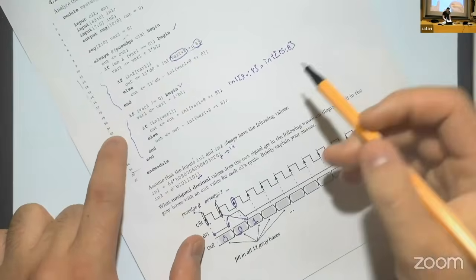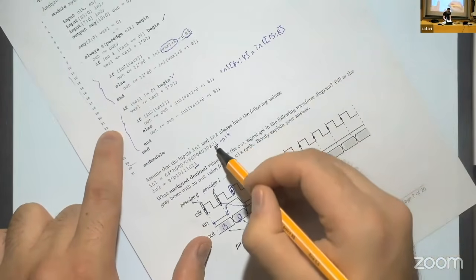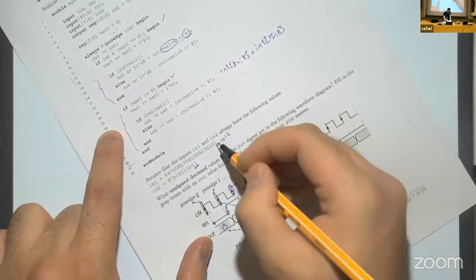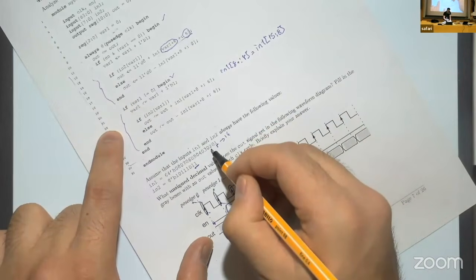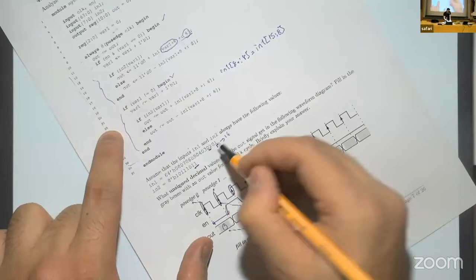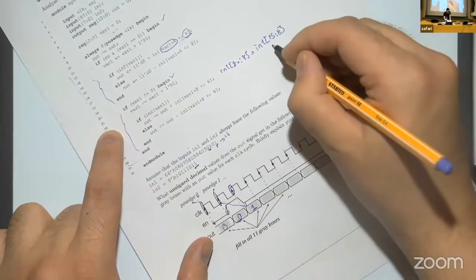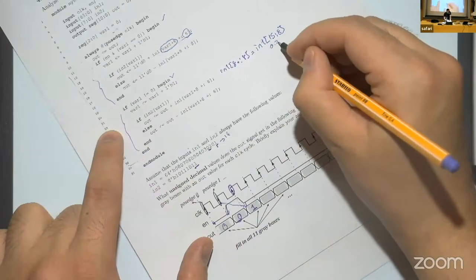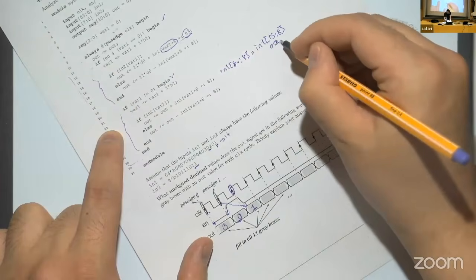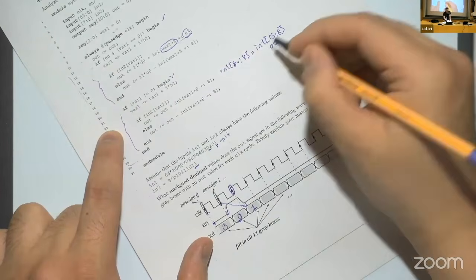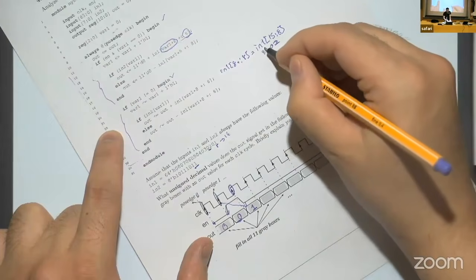Now we will execute the third one. Out is 3, and this is also 3, this is 8 bits. So 3 minus 3 is 0, now out becomes 0.